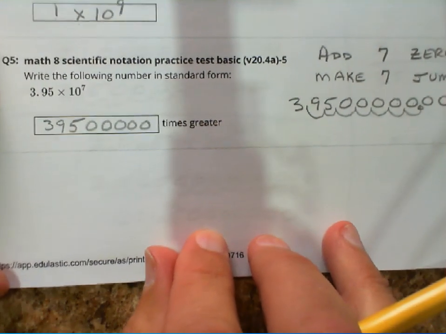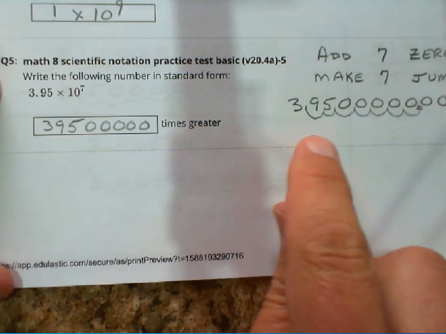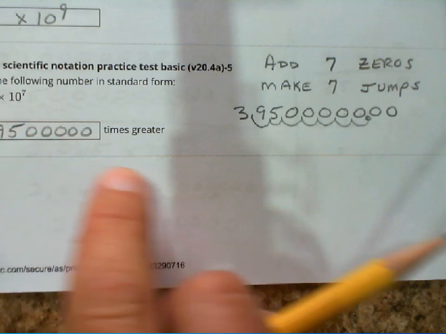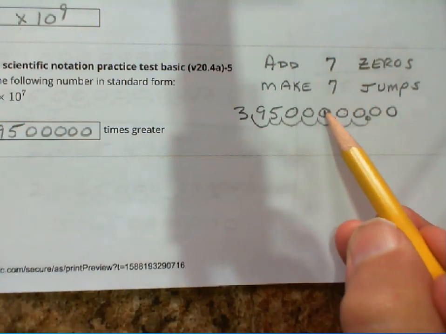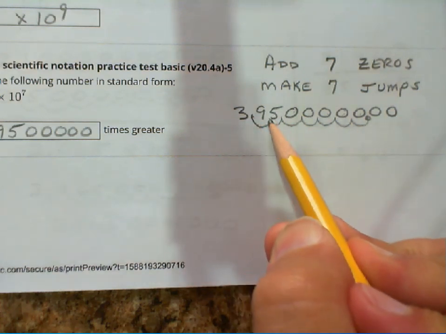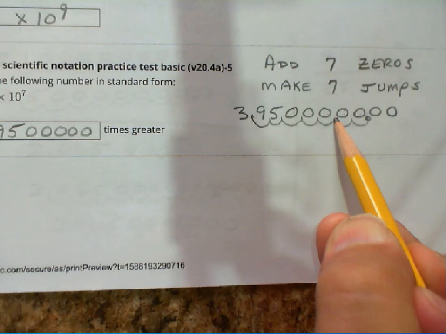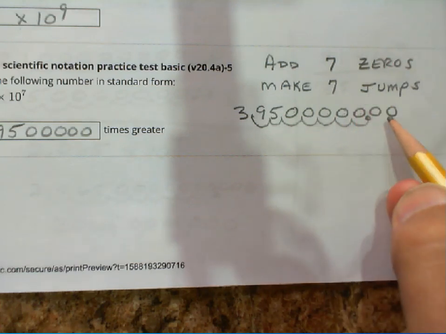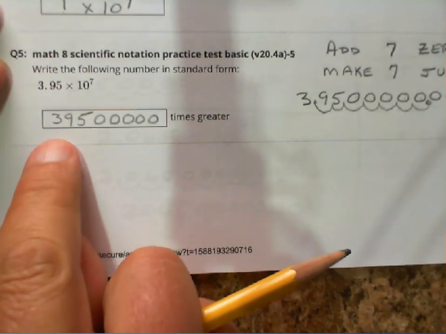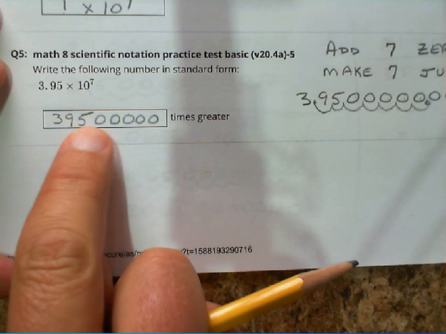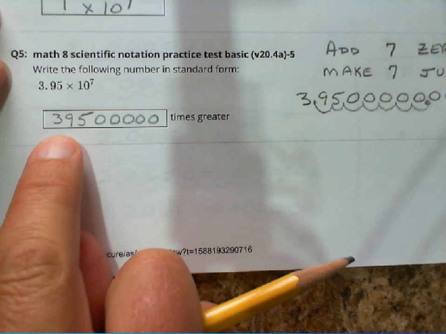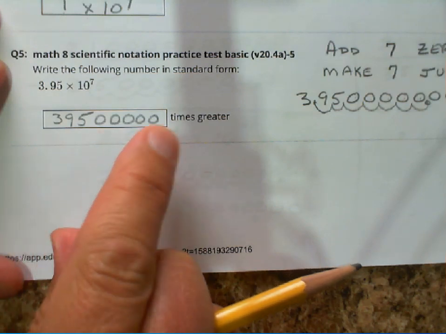For this one, I need to put it into standard form. So what I did is I started by writing out 3.95, and I added 7 zeros. So 3.95, 1, 2, 3, 4, 5, 6, 7 zeros. And then I did 7 jumps. 1, 2, 3, 4, 5, 6, 7 jumps. These 2 zeros on the end, we can drop off. So my answer is, what's that? 395,000,000.